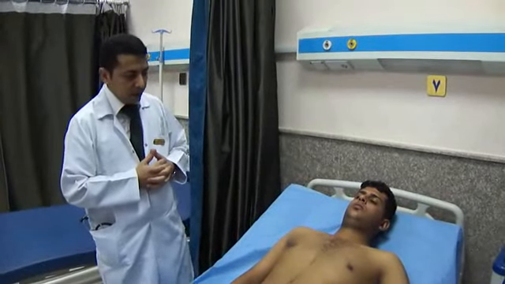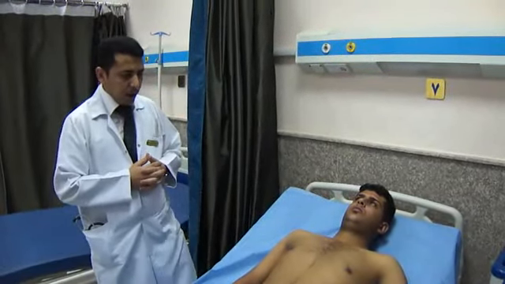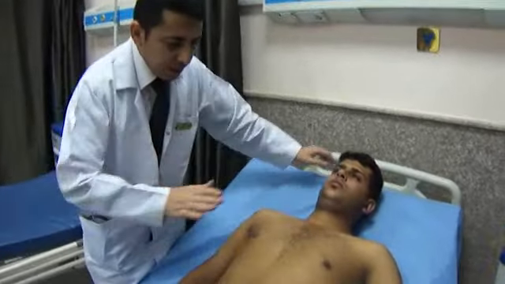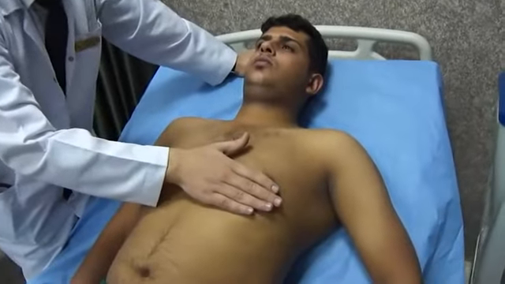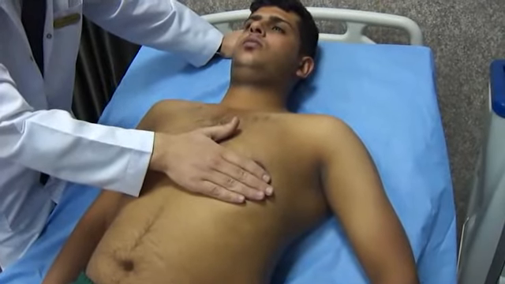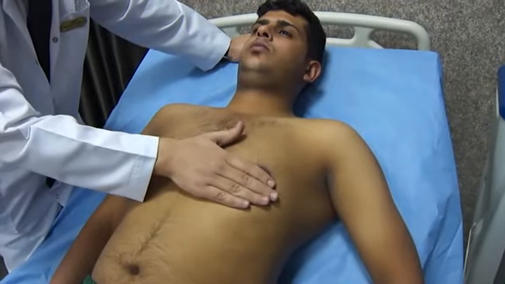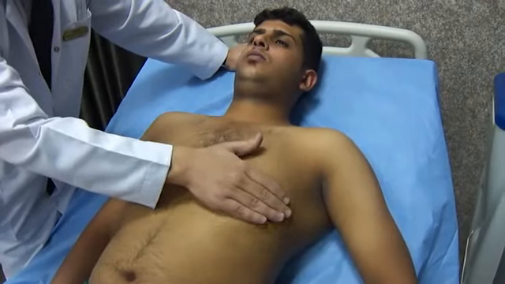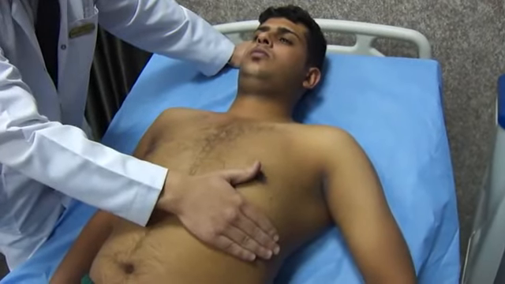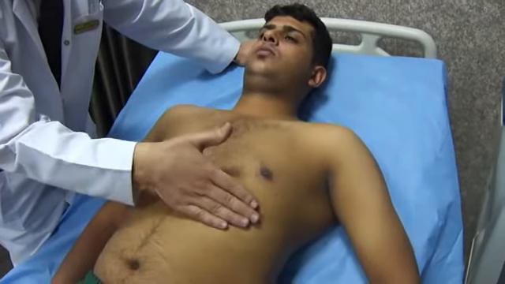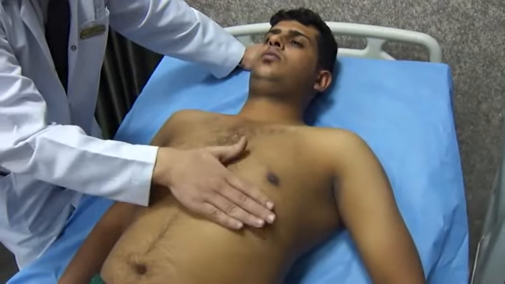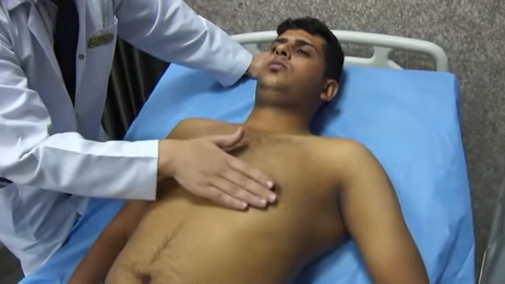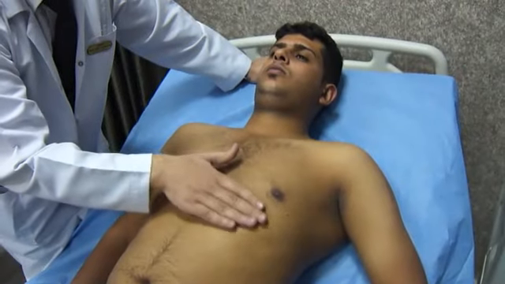Okay, I have first of all to localize the apex beat. How can I localize the apex beat? I screen a wide area. I put my hand over the nipple and slightly lower, and then extend it up to the axillary area with the palmar surface of my hands. Looking for what? Really looking for the cardiac impulse or apex beat.